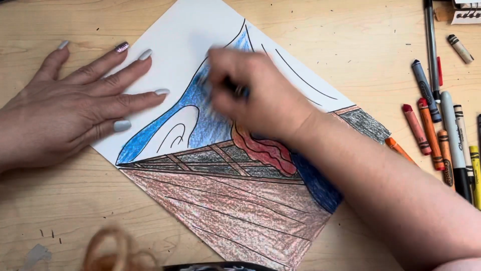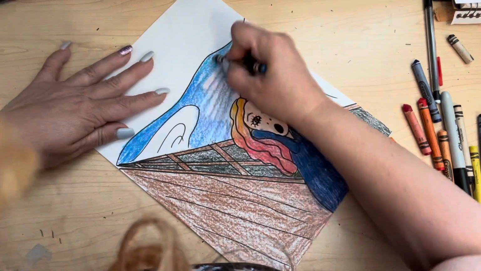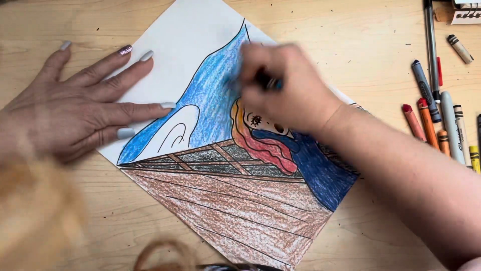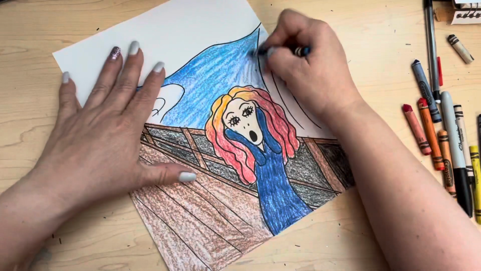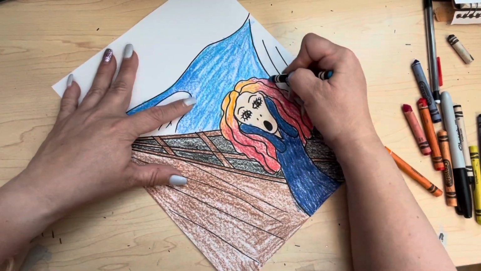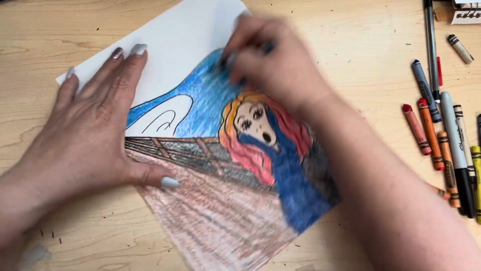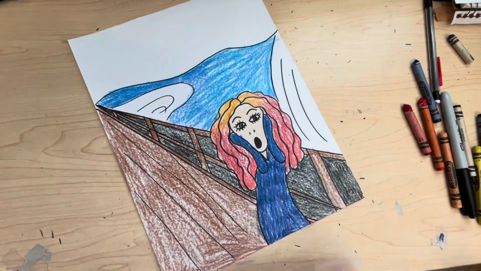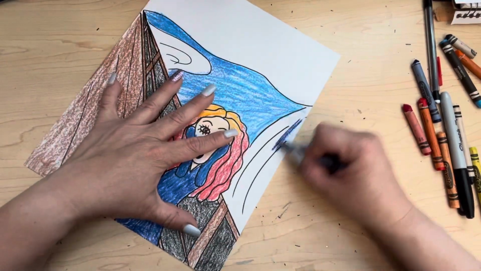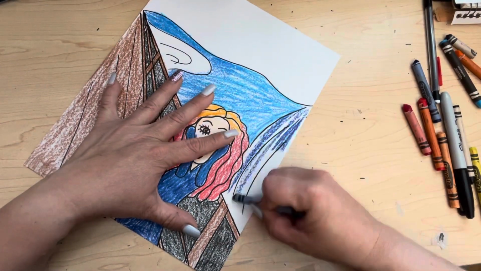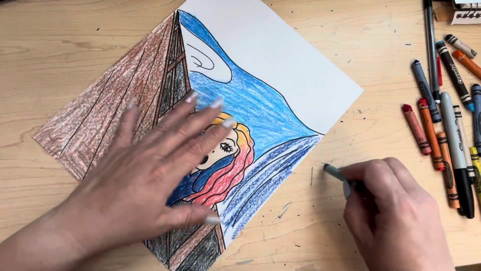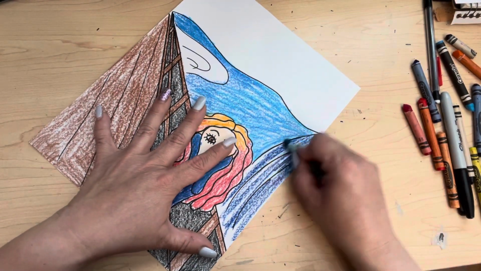Going with the lighter blue, just blend them together. Okay, so you be creative on your water, whatever colors you want to put in there, however creative you want to be. And then over here, I'm going to go darker because we just want to get some different tones and textures going on with these blues.